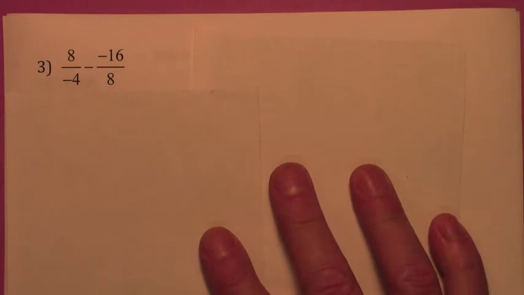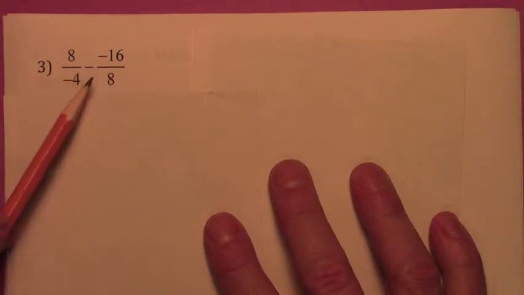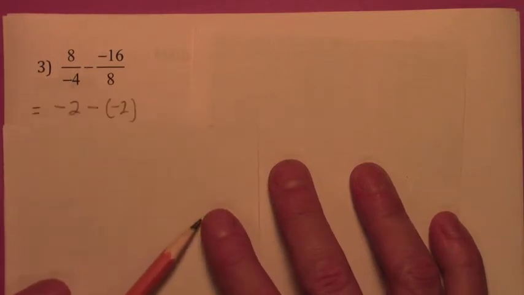Remember this one? You can do this several ways, but I like to keep the minus sign there and simplify each of these first and then change to additive form. When you simplify this, it becomes negative 2.